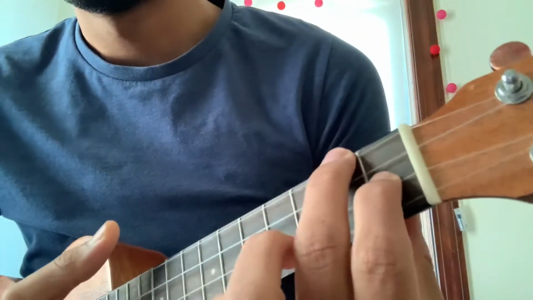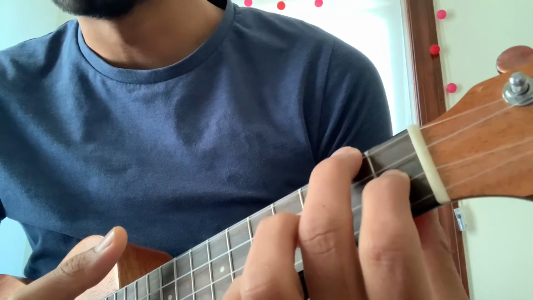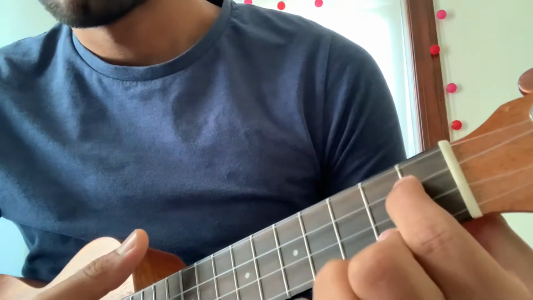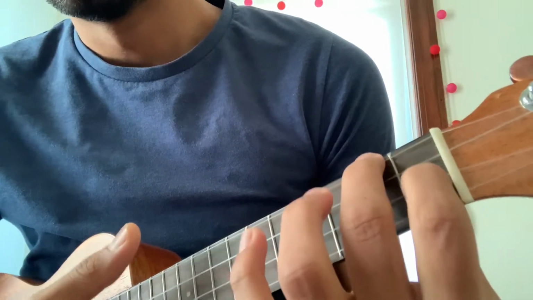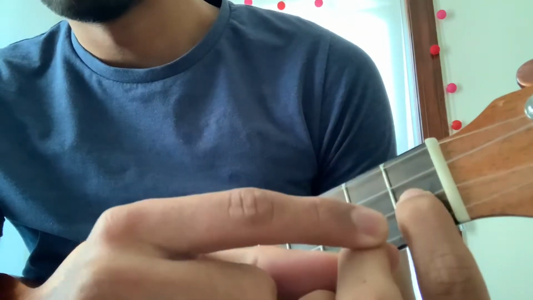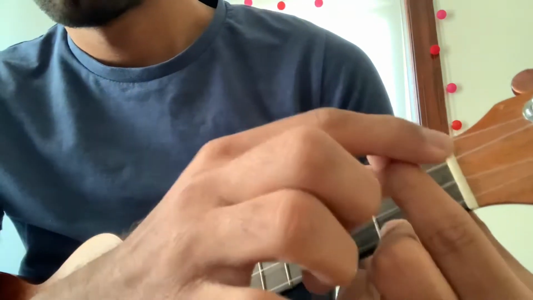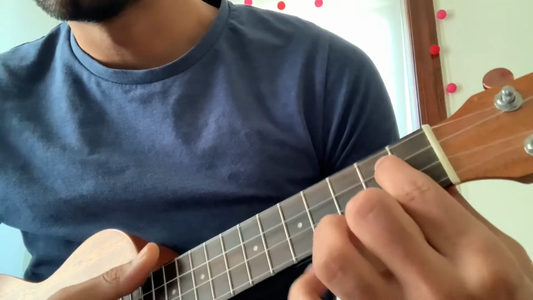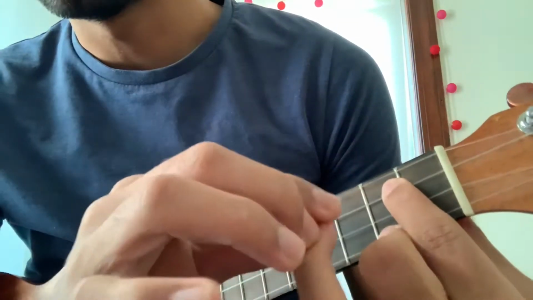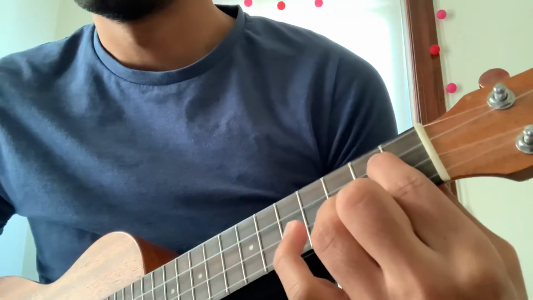So you see, from F to G you have to switch your middle finger to the last string, you have to switch your index finger to the second string, and then just place your ring finger on the third string.